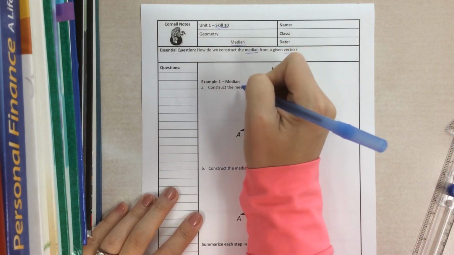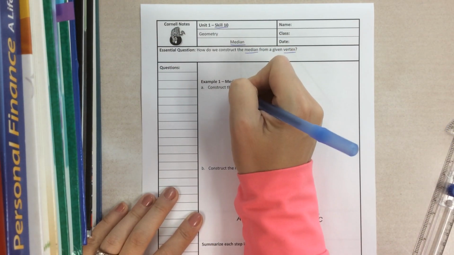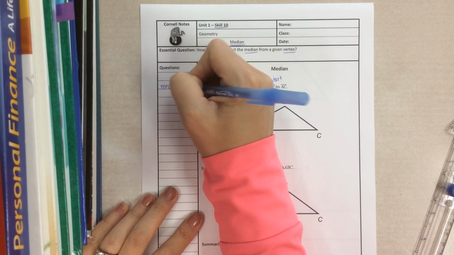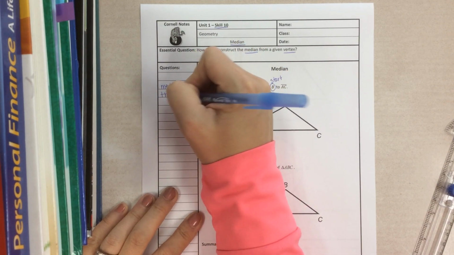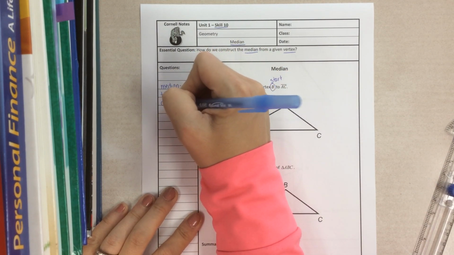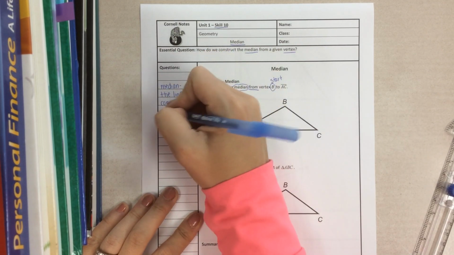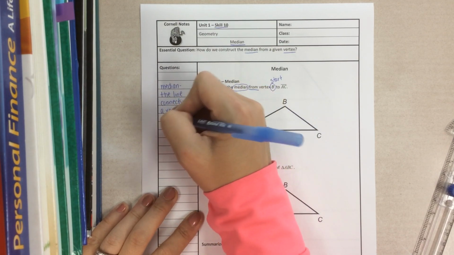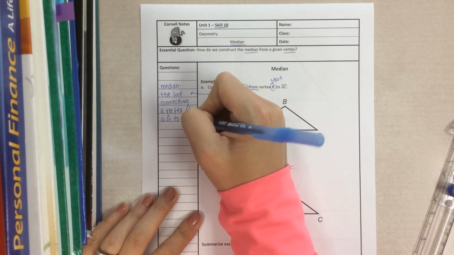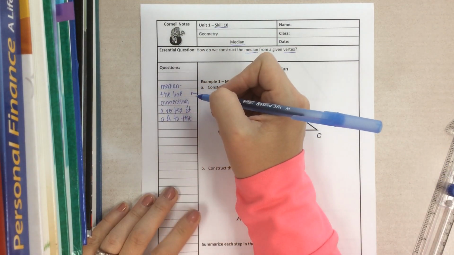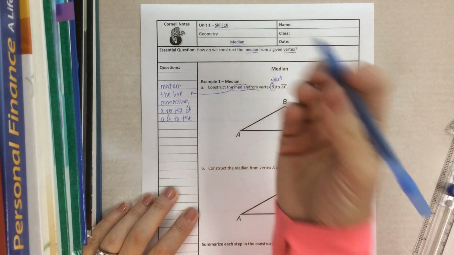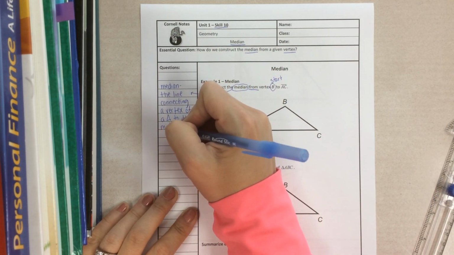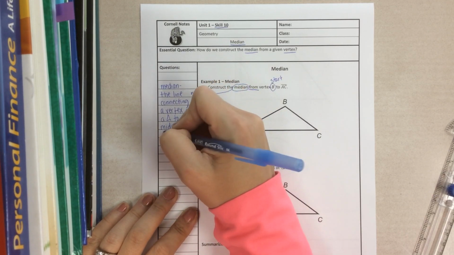So really quickly off to the side, what is a median? Okay, so what is a median? A median is the line connecting a vertex of a triangle to the, what do you think of when you hear median? Median, you should think middle. So middle means midpoint. So connect the vertex of a triangle to the midpoint of the opposite side.